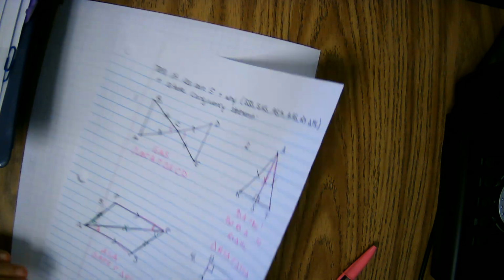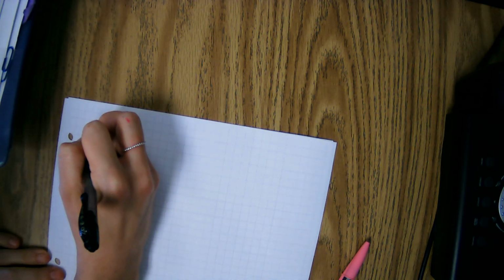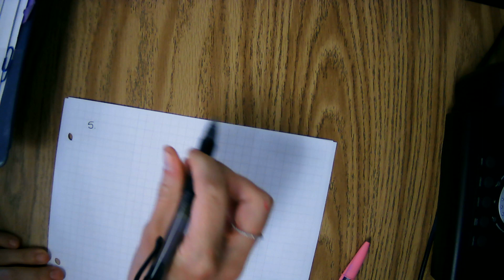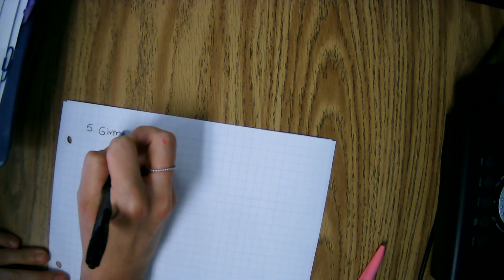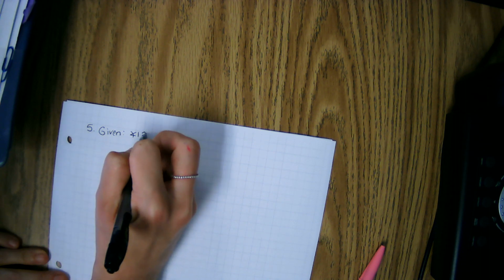All right, so hopefully you're getting the idea of how to tell if they are congruent or not and which method. Make sure you know the five different ways of proving a triangle congruent. Again, side, side, side; side, angle, side; angle, side, angle; angle, angle, side; and right triangle HL. Let's do a couple formal two-column proofs.